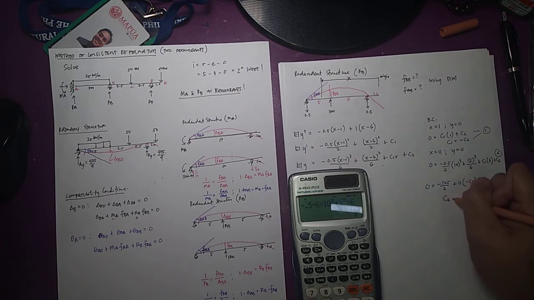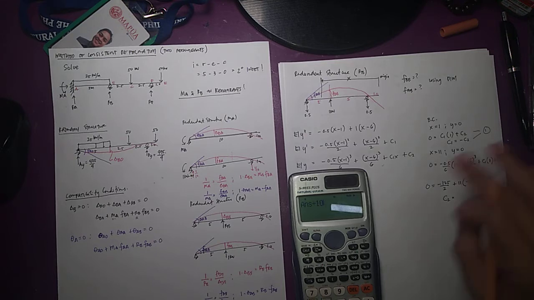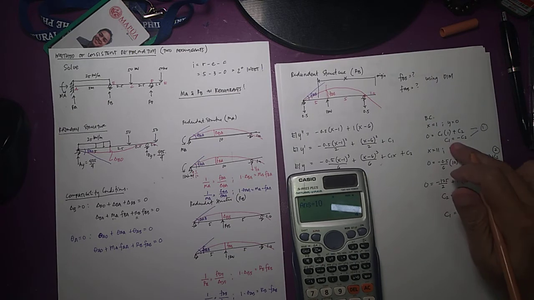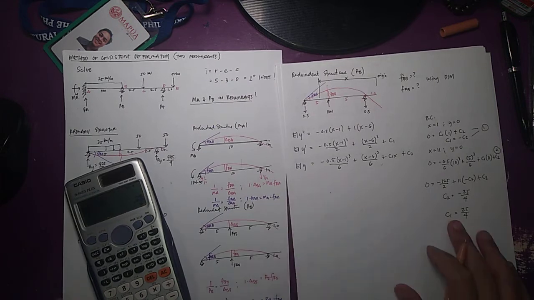So from there I could solve for C2. That would be negative 25 over 4. Therefore C1 is the negative of C2, that would be positive 25 over 4. Okay, so those are the constants of integration.